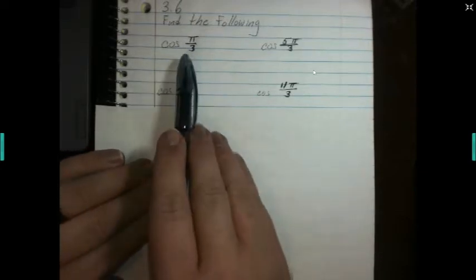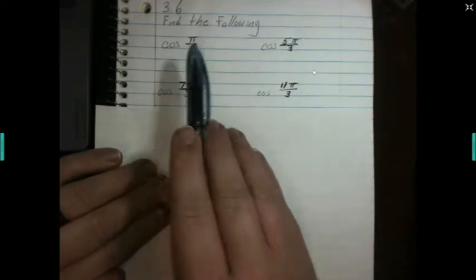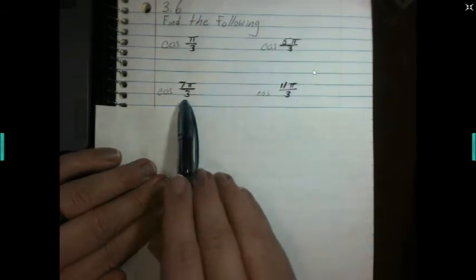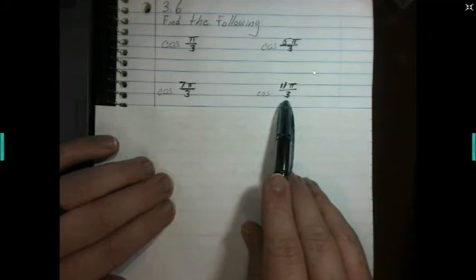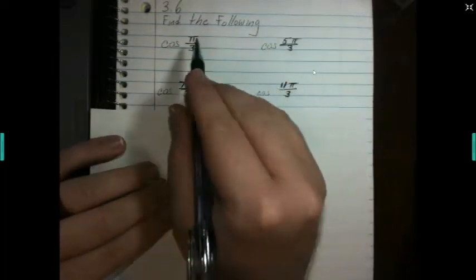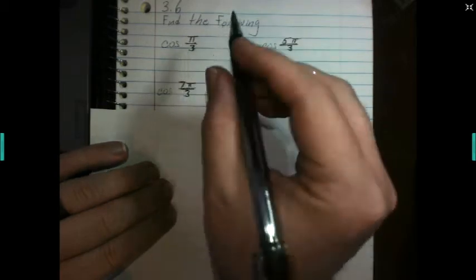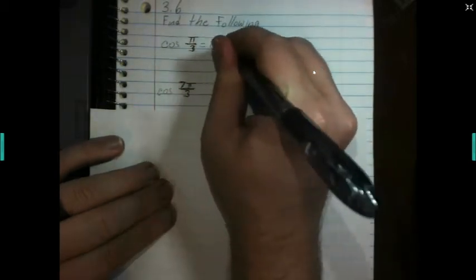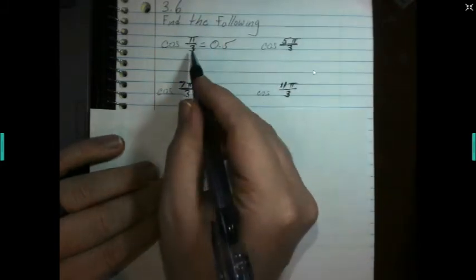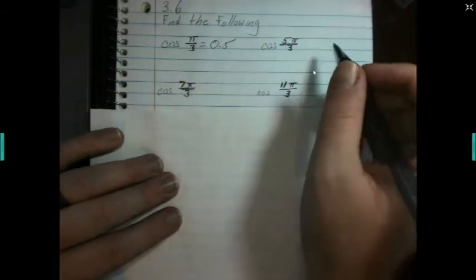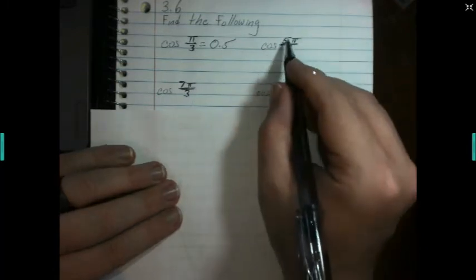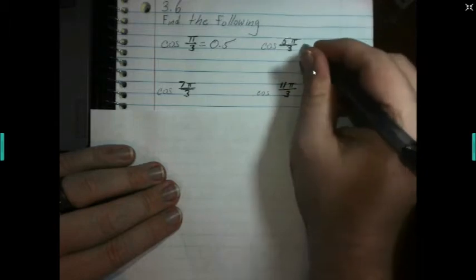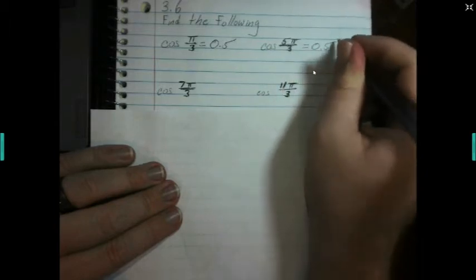We're going to start off by looking at these four functions. We have cosine of pi over 3, cosine of 5 pi over 3, cosine of 7 pi over 3, and cosine of 11 pi over 3. Now, you can find all of these by just plugging into a calculator. And you're going to find something kind of funny. Cosine of pi over 3 is just going to be equal to 0.5. It's a half. Remember, pi over 3 is equal to 30 degrees, and you can use special right triangles from there. Well, cosine of 5 pi over 3 is also equal to a half.